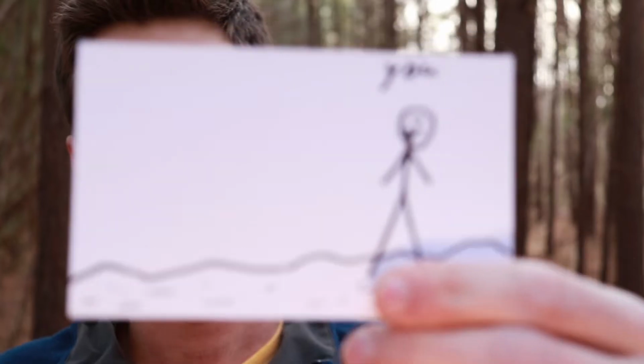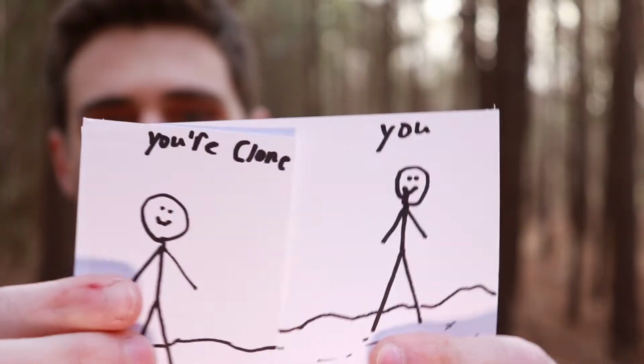So I'm going to be editing in Premiere, but as a demonstration I'm going to show you how a clone video is made. So the way a clone video is made is you've got two layers. You've got your first layer with you, and then you've got the second layer with you.